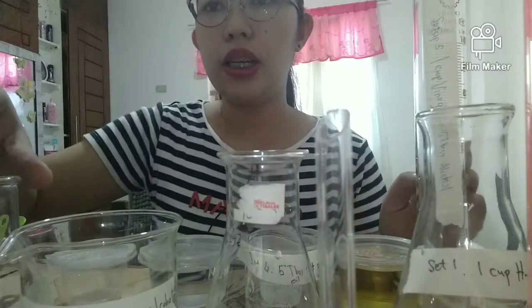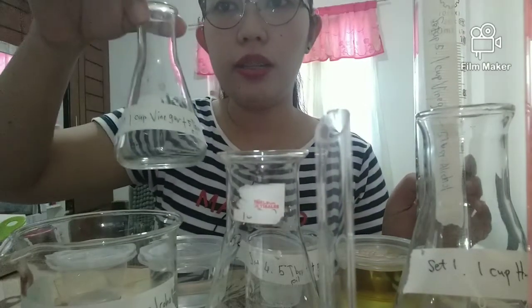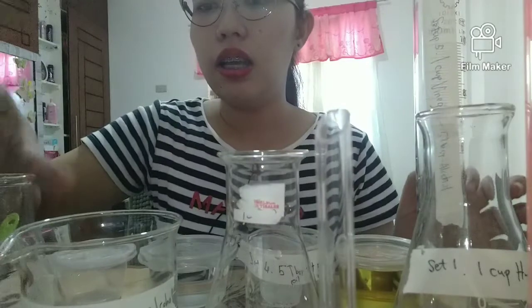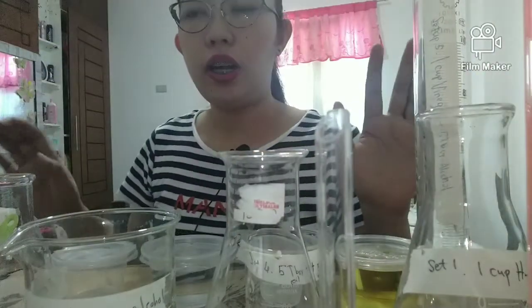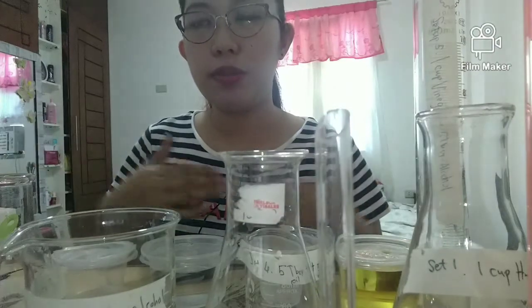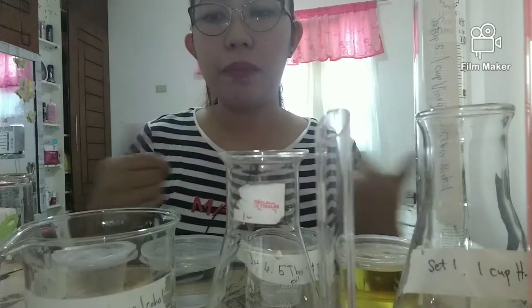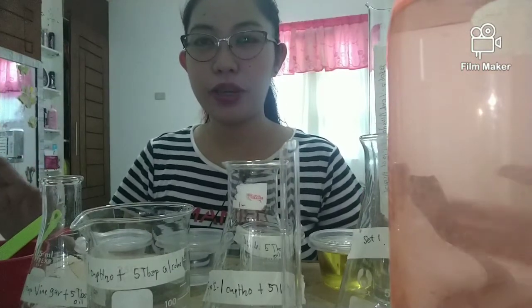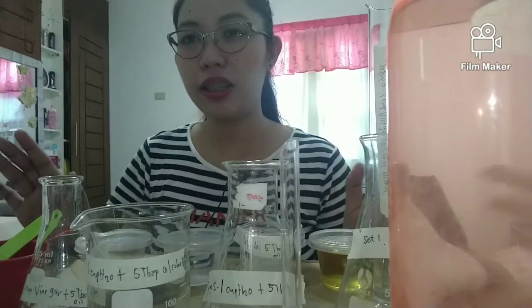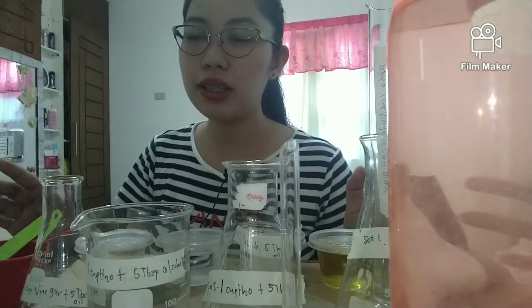I also prepared an Erlenmeyer flask, a beaker, a funnel, and a graduated cylinder. Because I didn't have disposable cups, I used my remaining laboratory equipment to conduct this experiment.